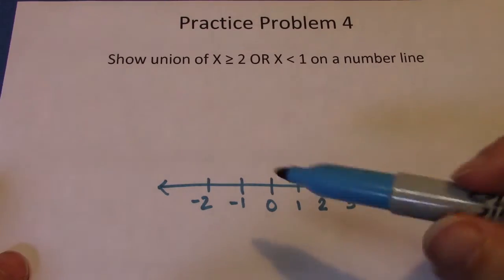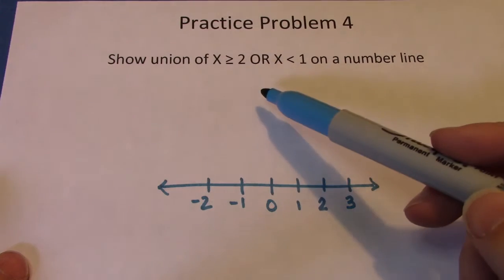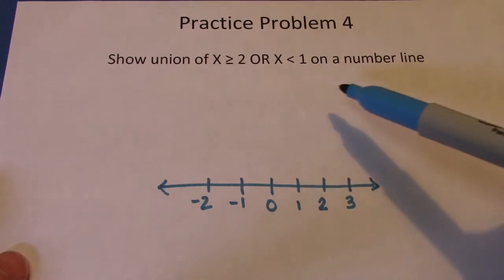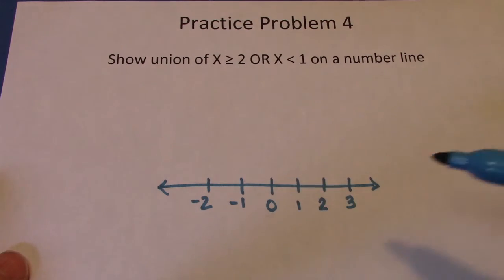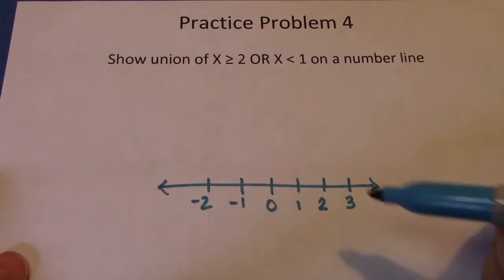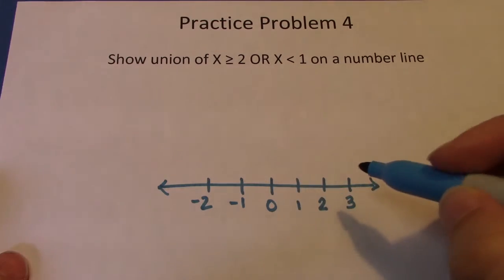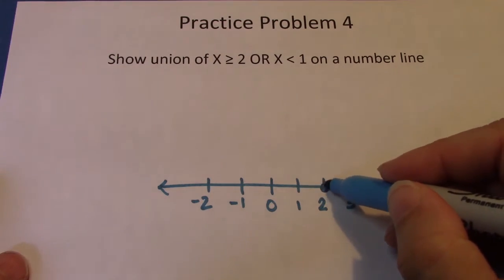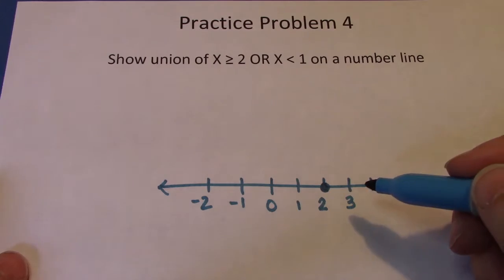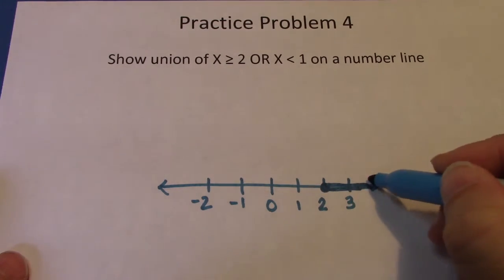Practice problem number 4 asks us to show the union of x greater than or equal to 2 or x is less than 1 on the number line. So either one of these can be true. We're going to show all the examples where either are true. Let's start with this one. X is greater than or equal to 2. Alright, here's the 2. We're looking at positive 2 here. And it can be equal to 2, so we have a solid endpoint. And it's greater than 2. So it goes in this direction.